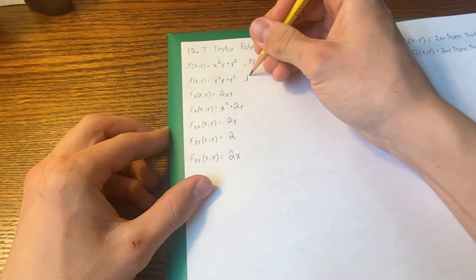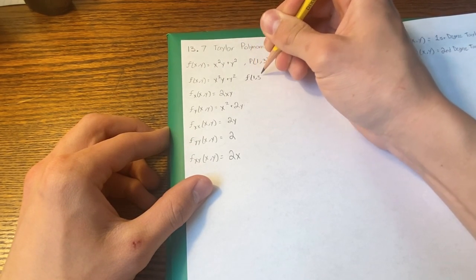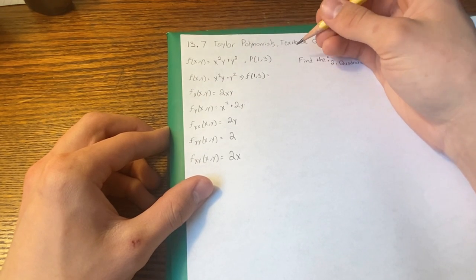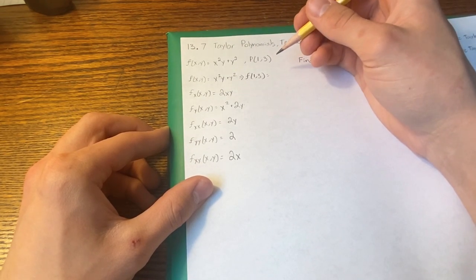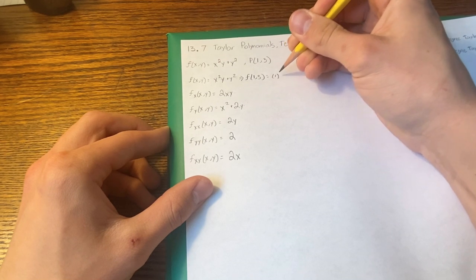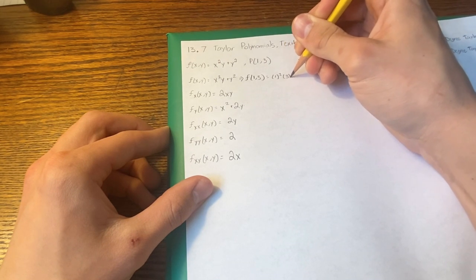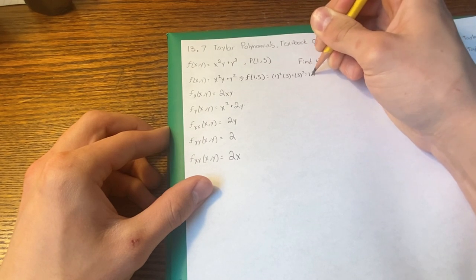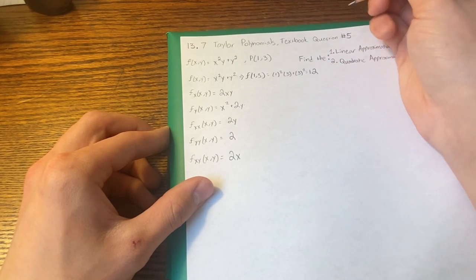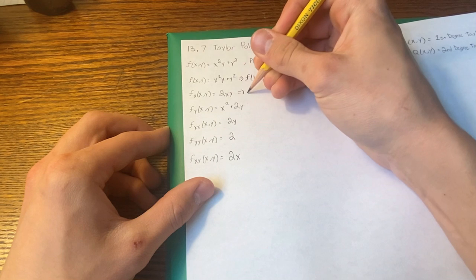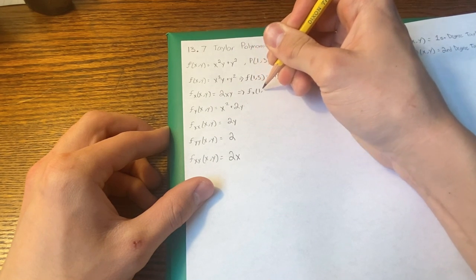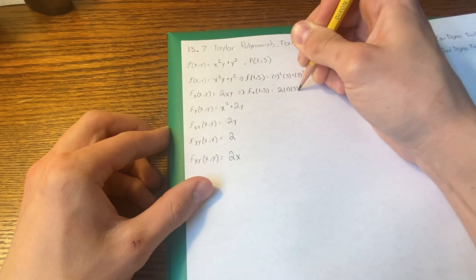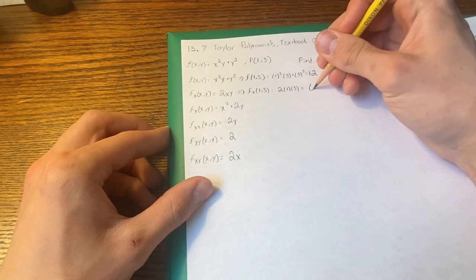So we have f(1,3) is equal to 12. fx(1,3) is equal to 6.